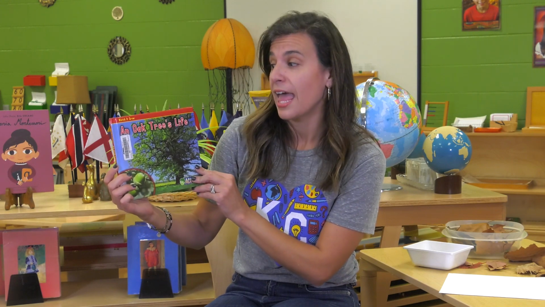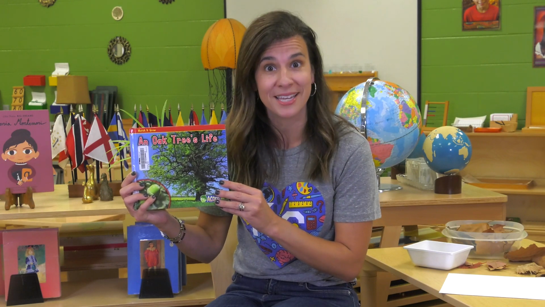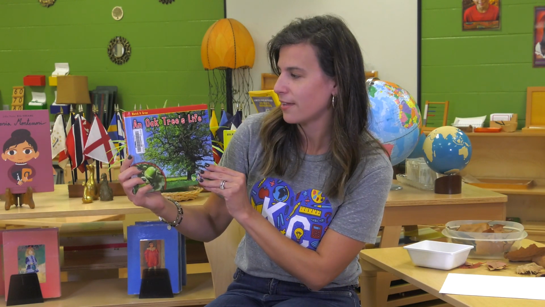This book is called An Oak Tree's Life. As we're reading, I want you to notice that different pages have labels on them. Labels show us what the different parts of the picture might be, and they help us learn about the topic. This topic is trees. Let's see what we can learn together. An oak tree's life.